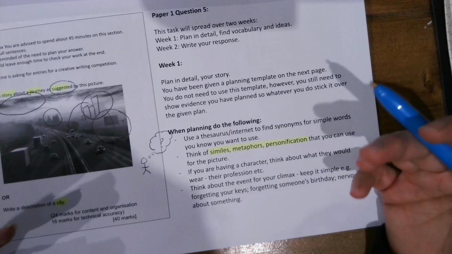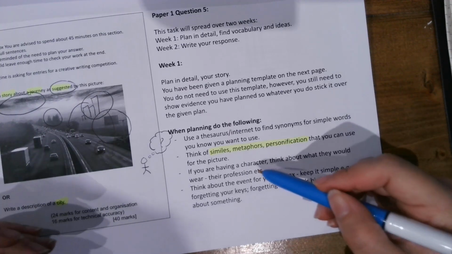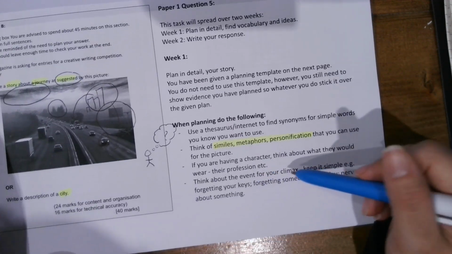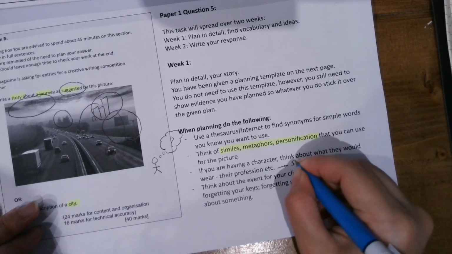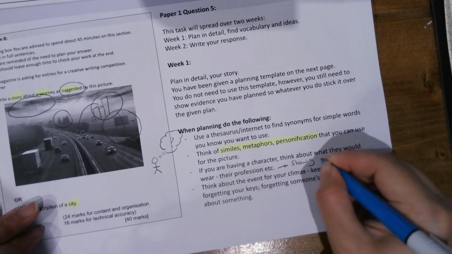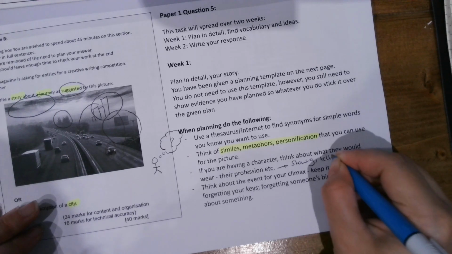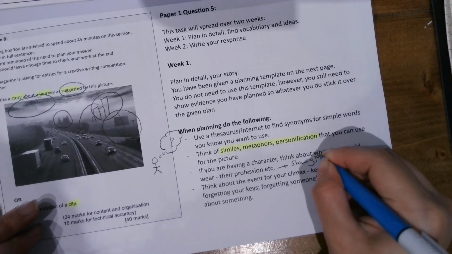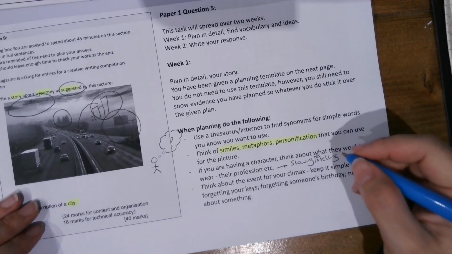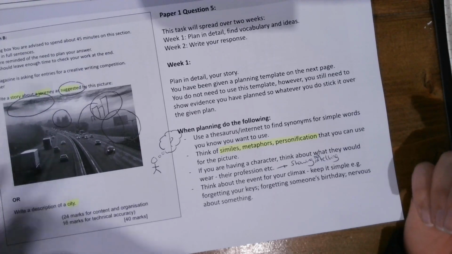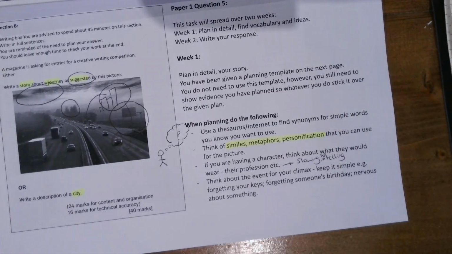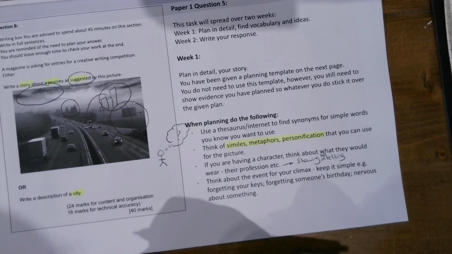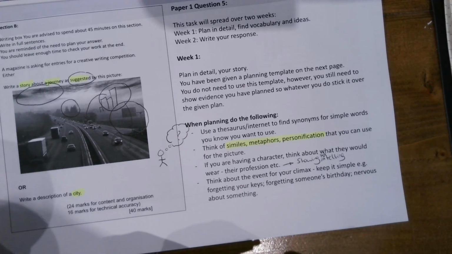Think about the structure, and in particular, if you're going to have a character, think about what their profession might be. So then you are actually showing what they are rather than telling. Showing, not telling, that's what we use. So for example, if you're going to be describing a businessman, you might describe his suit and his tie is really tight around his neck and he's got an expensive watch on his hand.